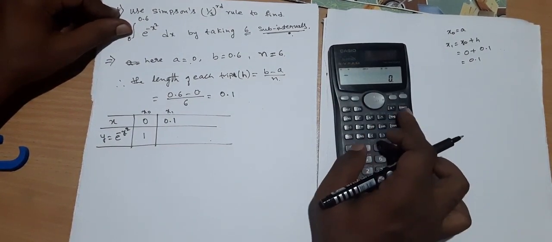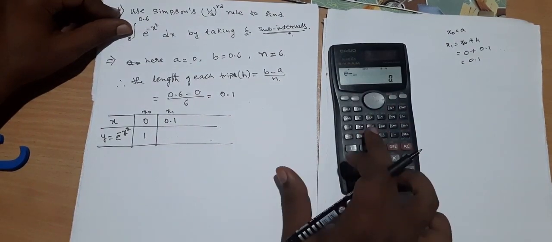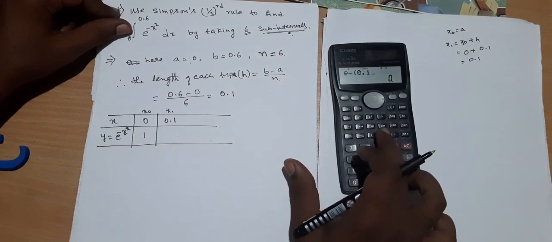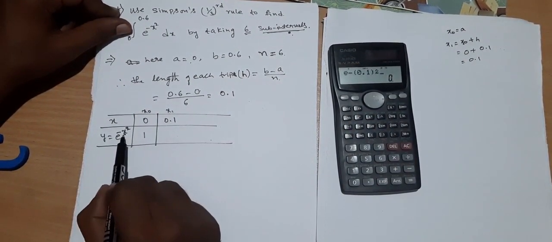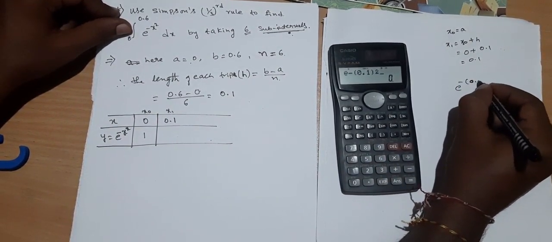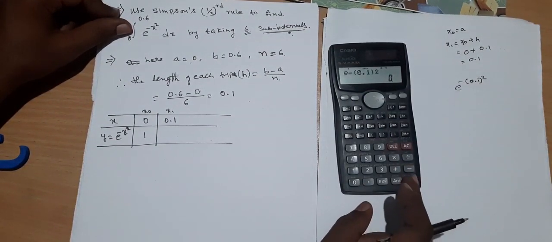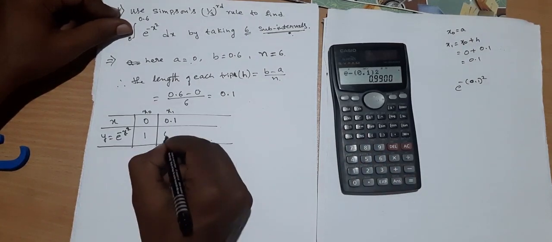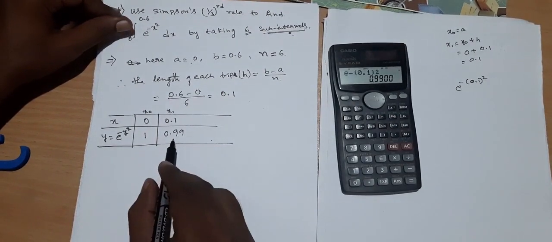So press AC now. Shift and you will get e here. So minus of 0.1 whole square. This is e to the power of minus 0.1 whole square. So what you get, the value is 0.99. Afterwards it is 0, so I am writing 0.99 only.